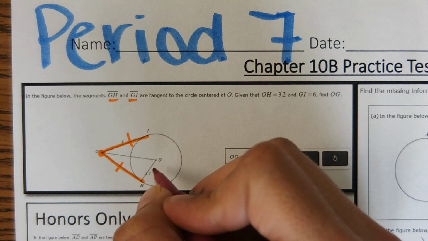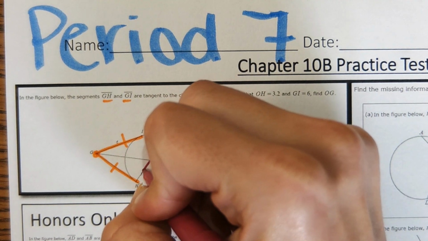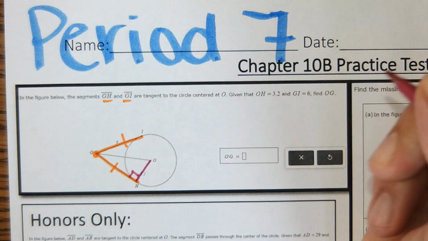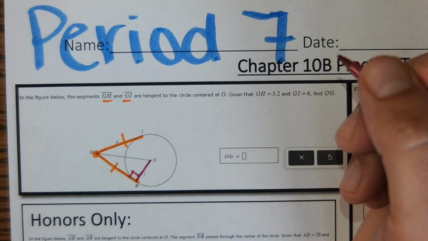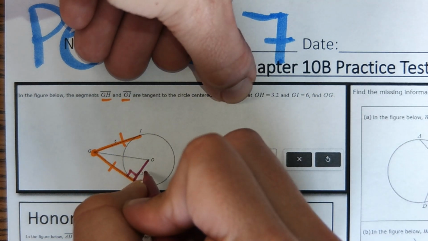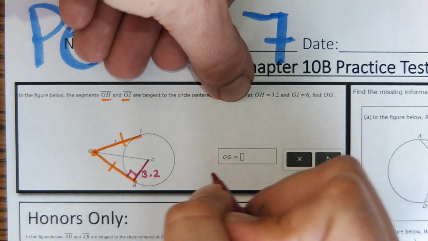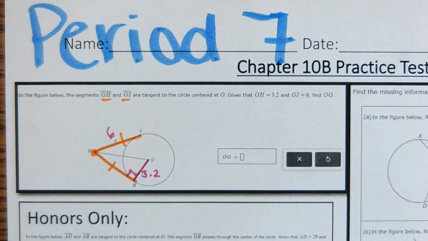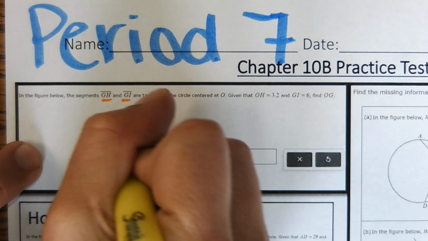It says a circle centered at O, so that means that this would be a radius, and the radius and the tangent line are perpendicular, so this would be a right angle. Then it says given OH is 3.2. And then it says GI is 6. It wants to know the length of OG right here.